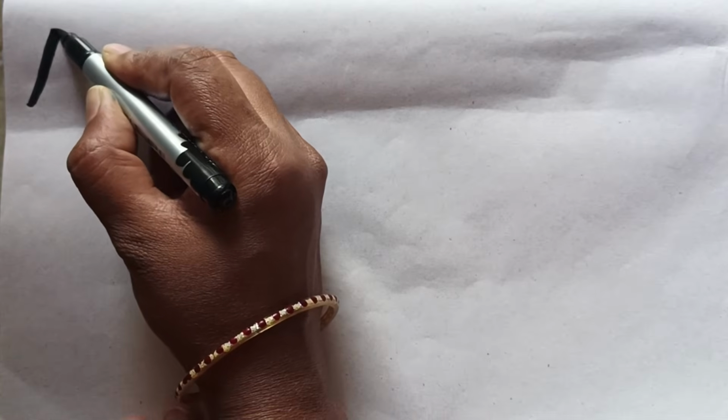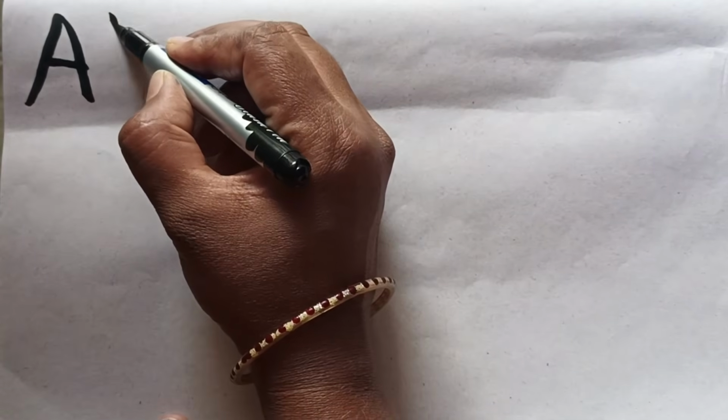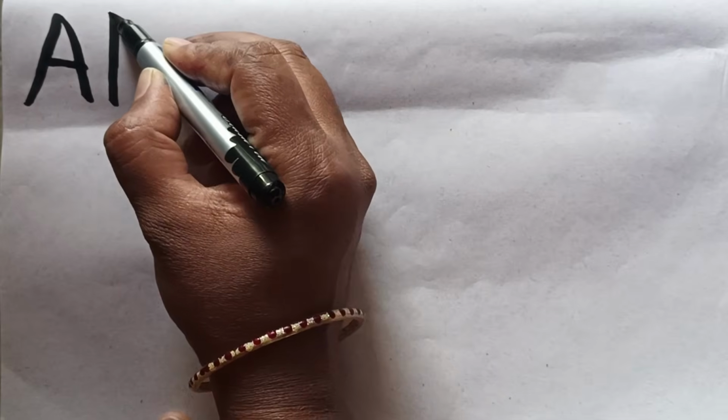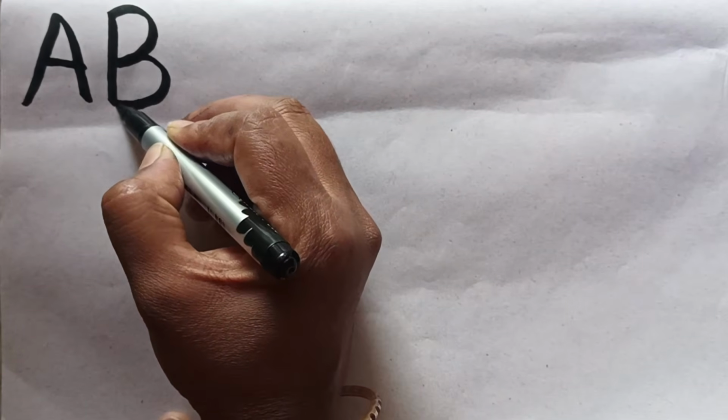Today we learn alphabets. Let's write all capital letters. First one is A. A for apple. And B. B for ball.